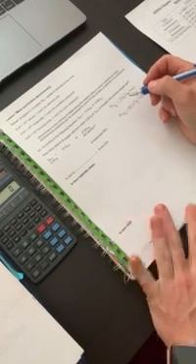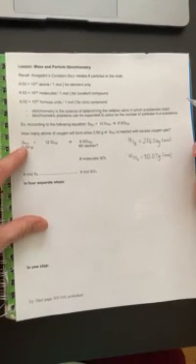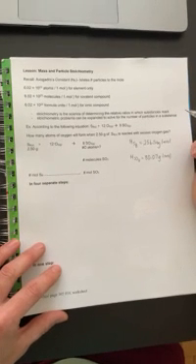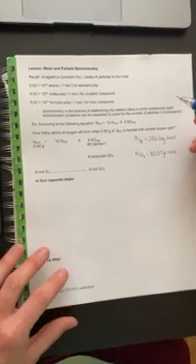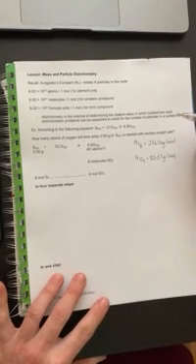Today we're going to be talking about mass and particle stoichiometry. We have to remember that stoichiometry is the science of determining the relative ratios in which substances react. So we're constantly using mole ratios in a balanced chemical equation to solve our stoichiometry problems. In this case, stoichiometric problems can be expanded to solve for the number of particles in a substance.